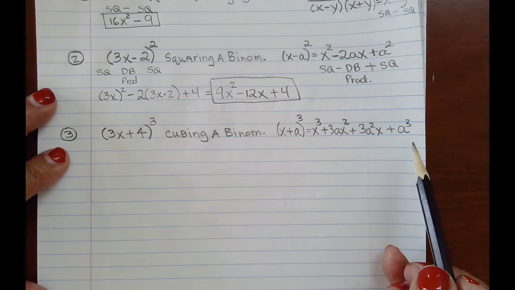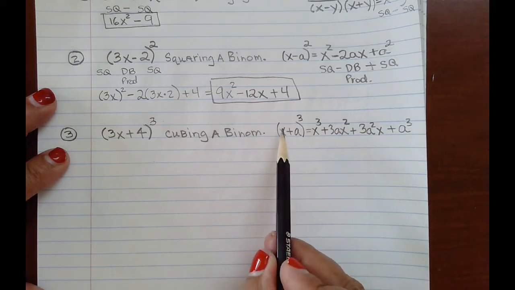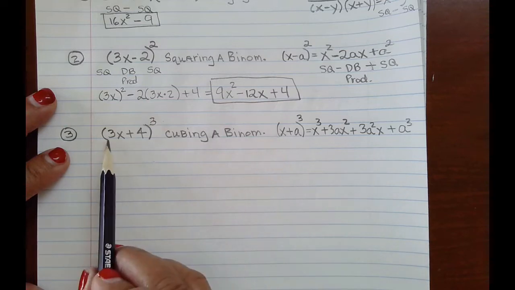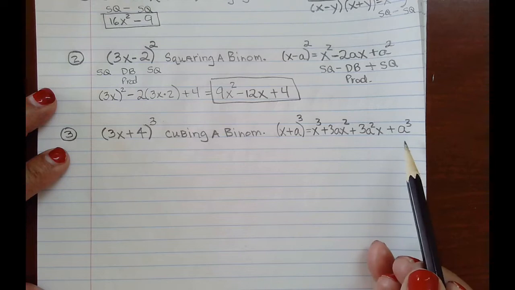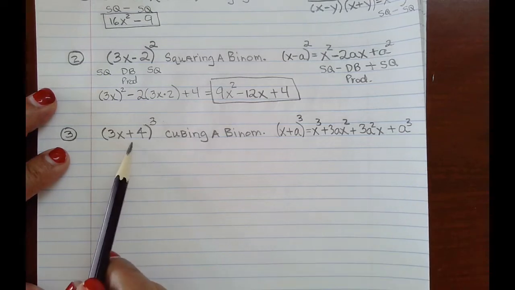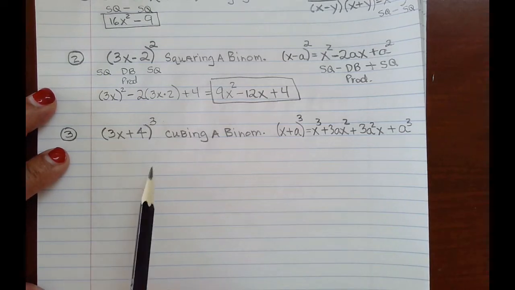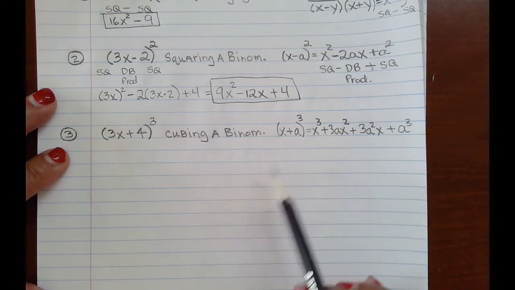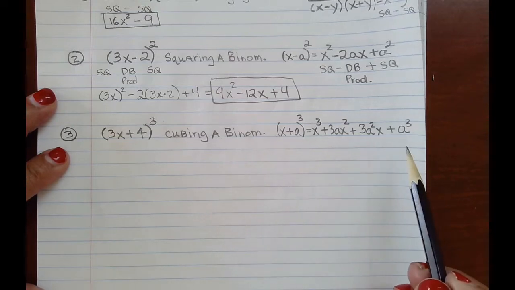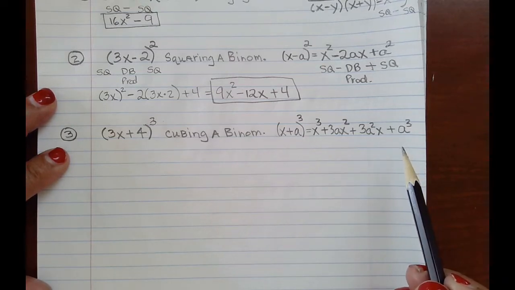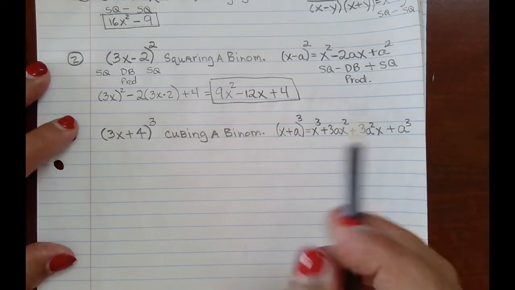Okay, so following this shortcut, what this means here is that you have a term containing x, which is our 3x, and then you have a constant. And what this shortcut says to do, because if you try to do this the long way, where you go 3x plus 4 times 3x plus 4 times 3x plus 4, you're looking at about 10, 11 steps. This will take you right to the answer in way fewer steps.